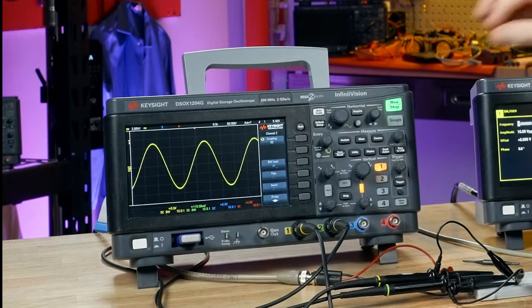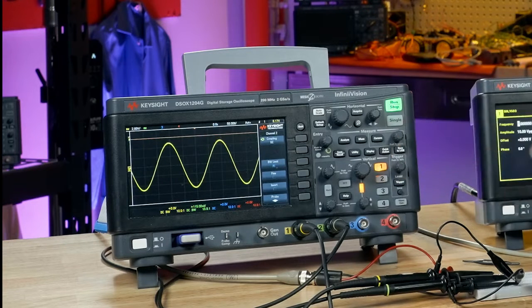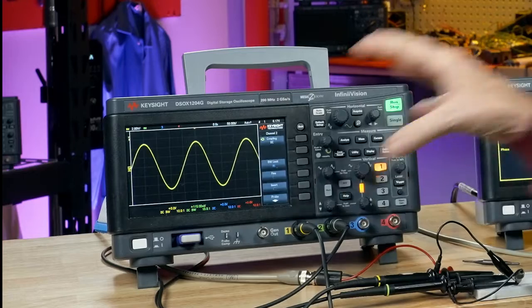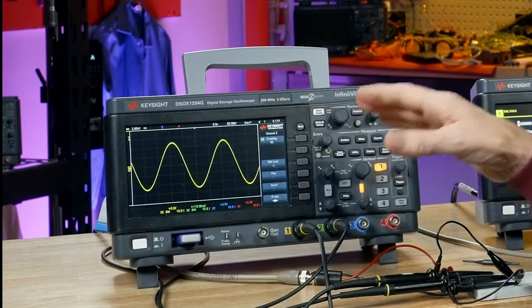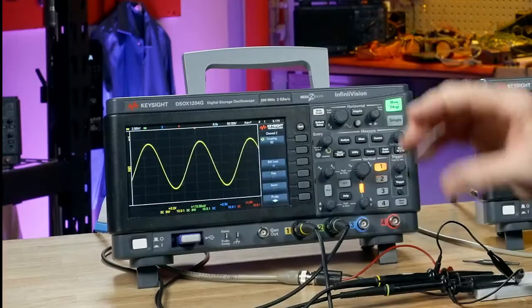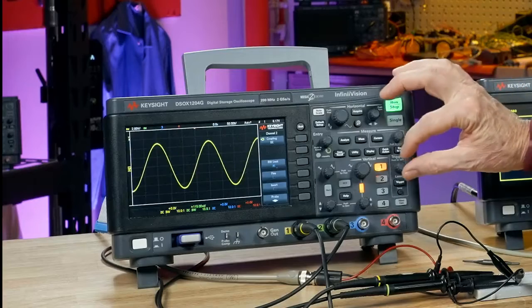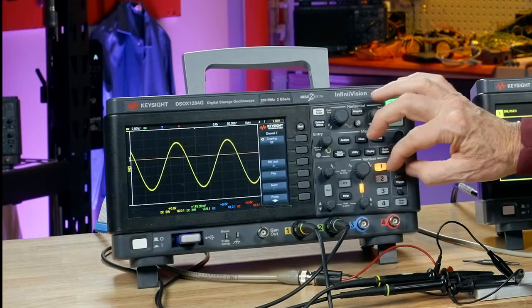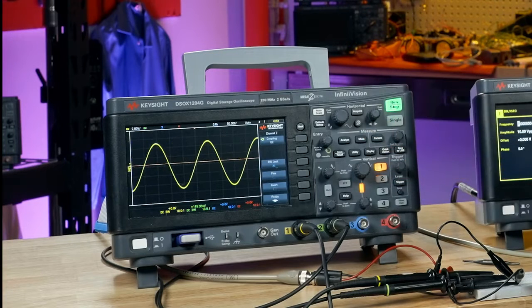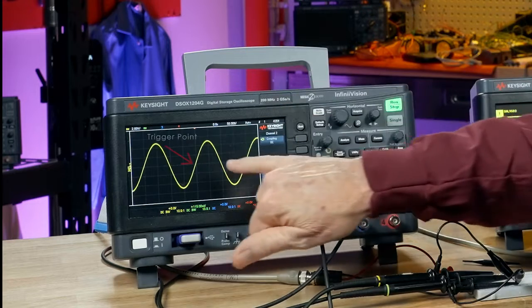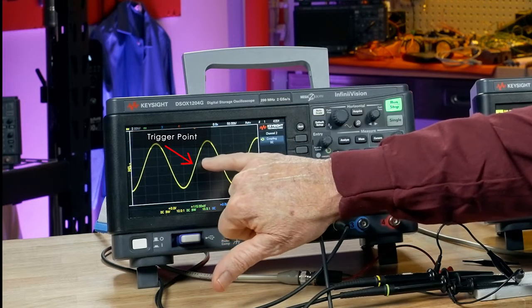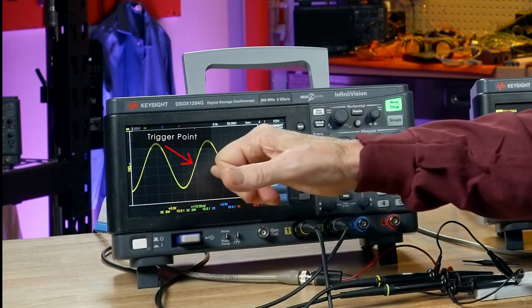So right now the trigger level is above the waveform, and you can see every update of this waveform, but it's not putting the points up in the same spot every time. It's not synchronized. It's putting points up randomly in different locations. That's not what we want. If I move the trigger level back down to within the waveform, then it synchronizes again. This is the synchronization point right at center screen.